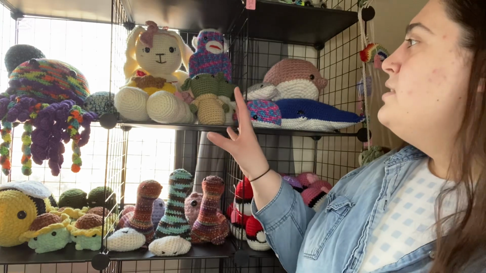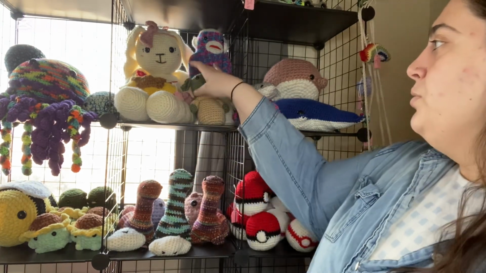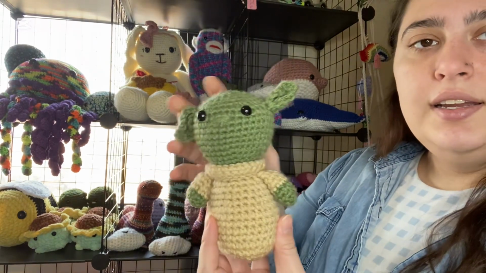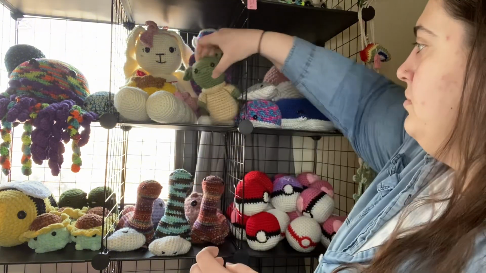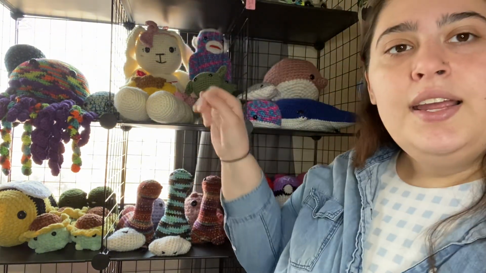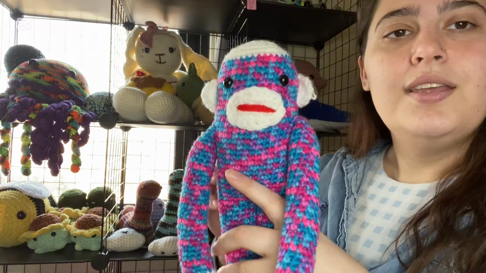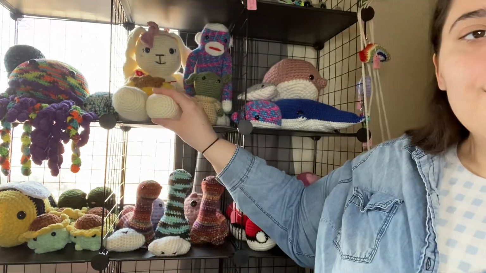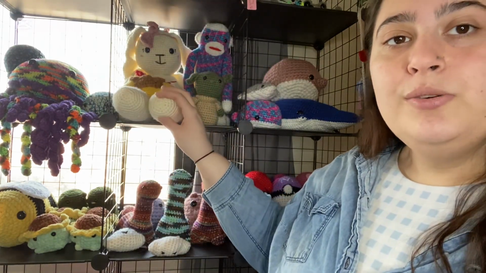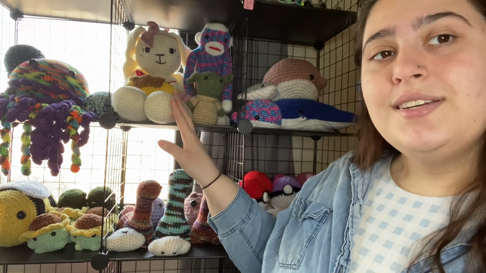As you can see in this square, we have just some miscellaneous items. I have 2 Yodas, and I priced these at $25 a piece. I have a sock monkey in the back there that is multicolored in pink and blue, and he is priced at $45. I have a really beautiful huge bunny. She has a ballerina skirt on. She is priced at $150 because she is probably one of the largest things I have ever made.